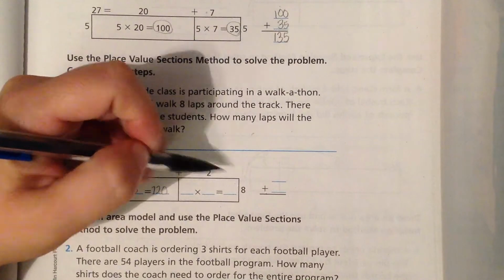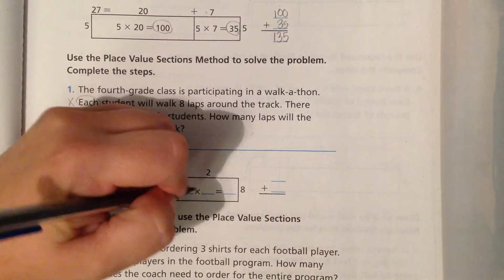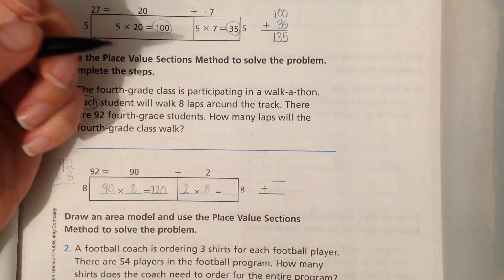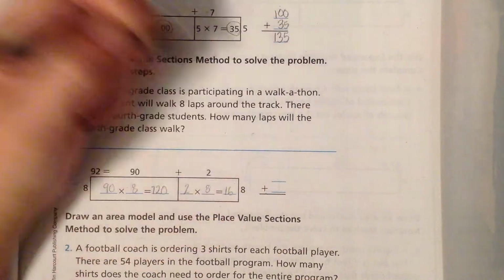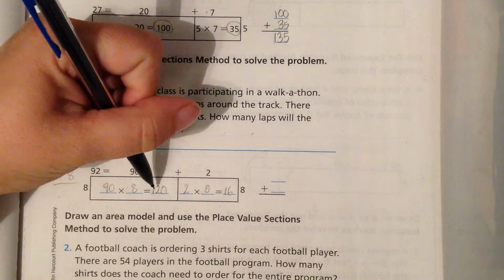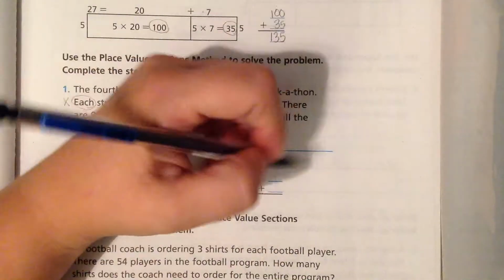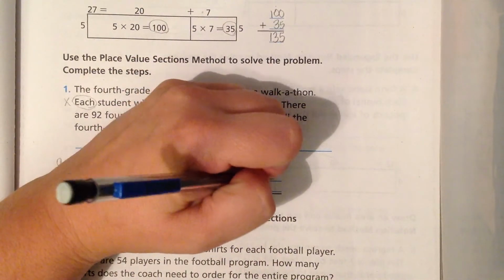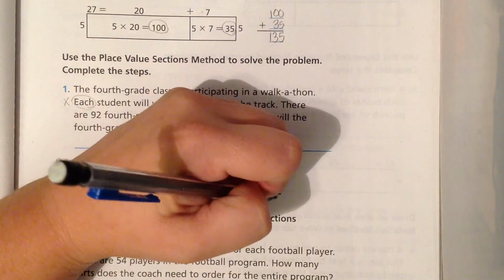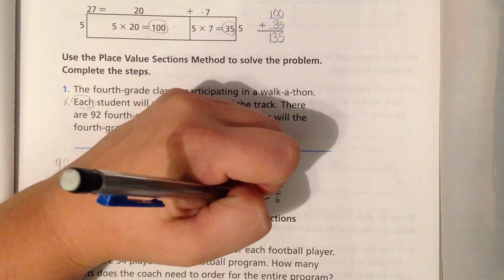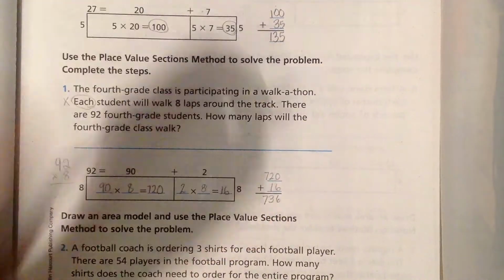On this side, I have 2 times 8. It does not matter which order you put them in. I know 2 times 8 is 16. To finish the problem, I must add both boxes together. So I'm going to add 720 plus 16, lining up all my numbers. I can add down now, 6, 3, 7.